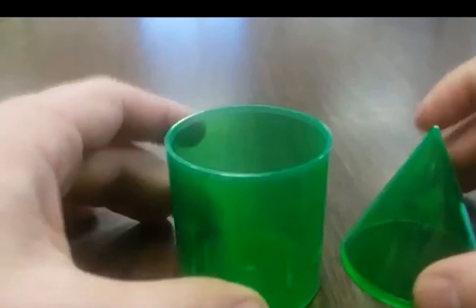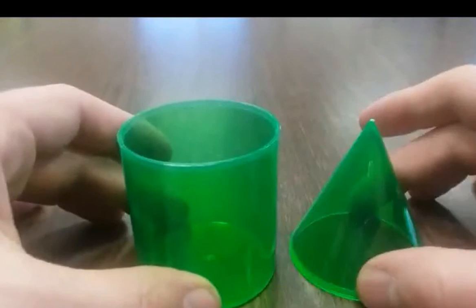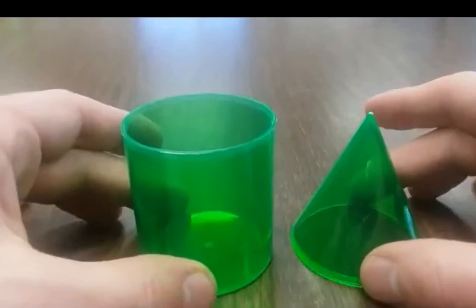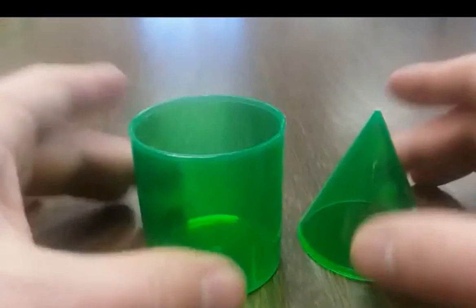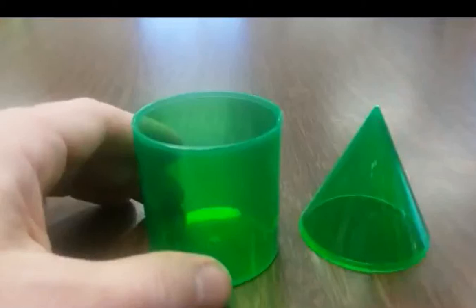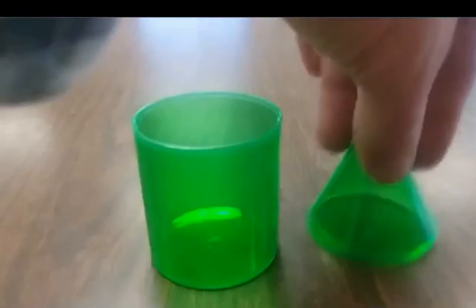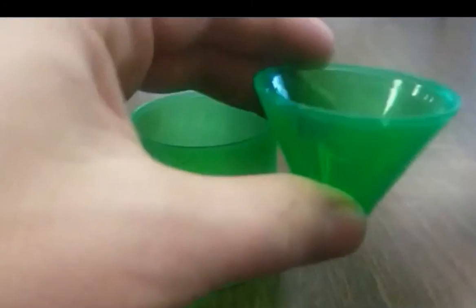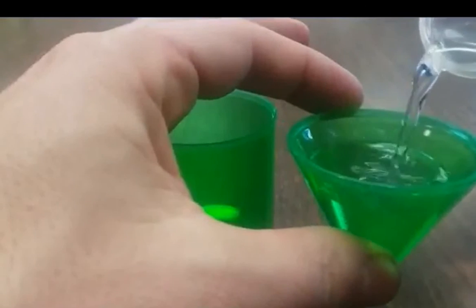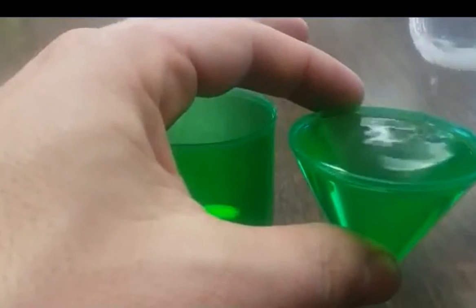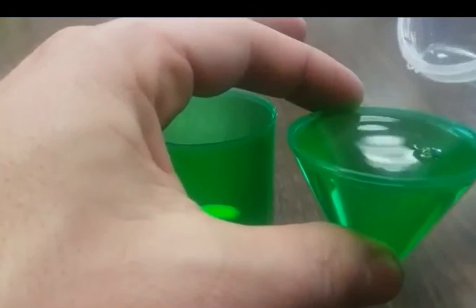Okay, so the cylinder relates to the cone, or the cone to the cylinder, in the same way that a pyramid relates to a prism. And we can have a look at that. Fill this up. Get a little more in there.